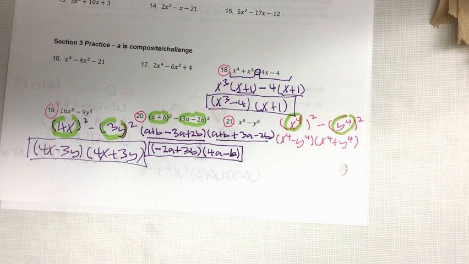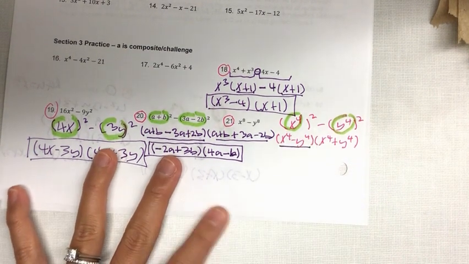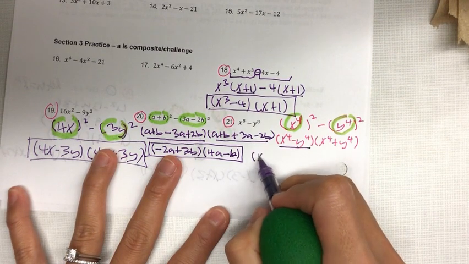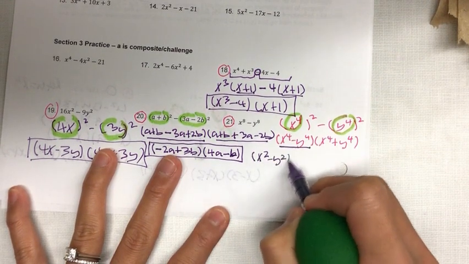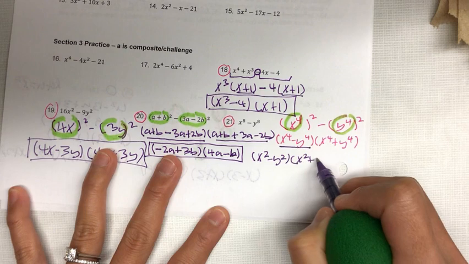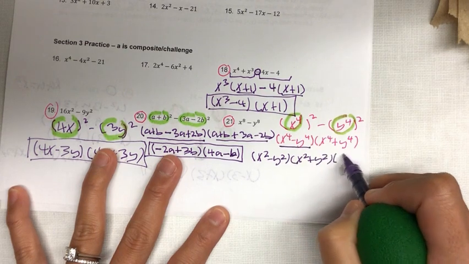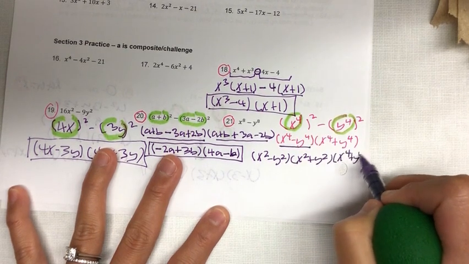Which piece can I not further go on? The one with the plus. There's no sum of squares. Can I further go on for this one though? Yes. So I could write that as x squared minus y squared, x squared plus y squared. And then we're going to leave the last part alone. It's just going to tag along.